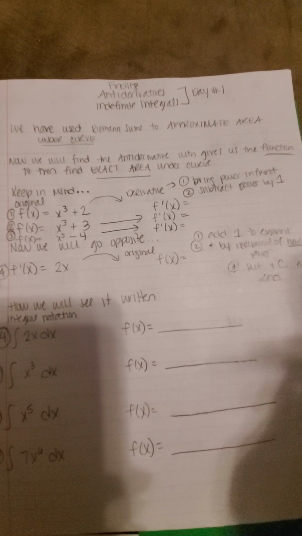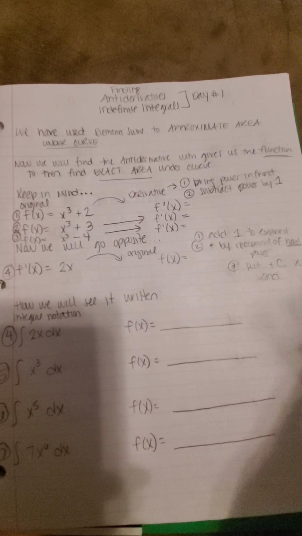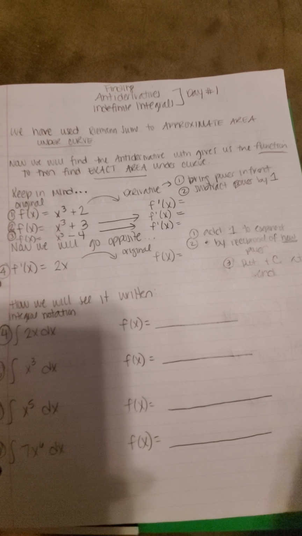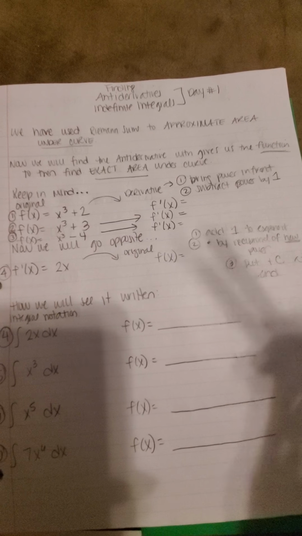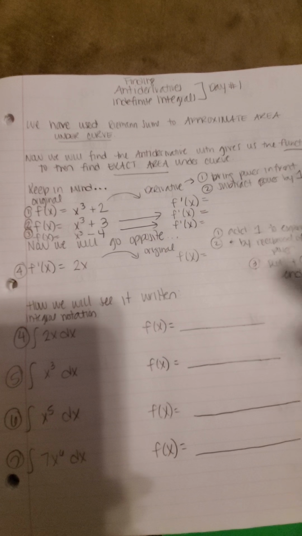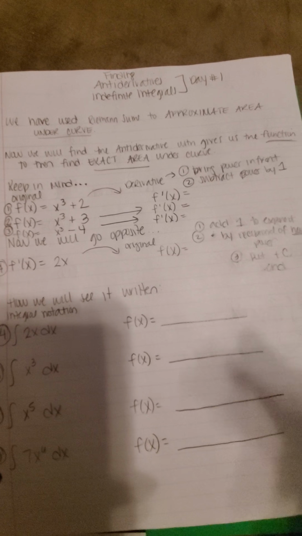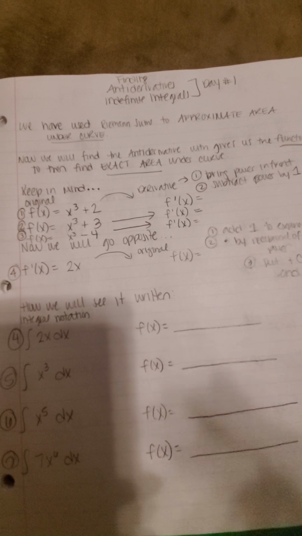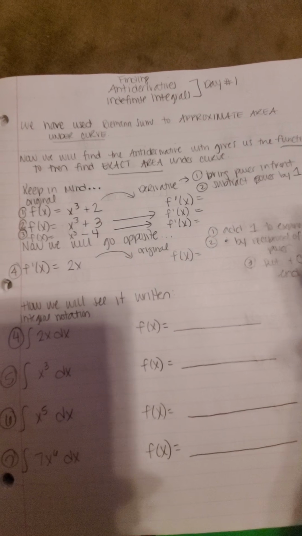Today, our main goal is just to basically use the power rule backwards. What that means is, if we go back to when we first started derivatives and you were like, oh my goodness, I'm never going to get this, you've gotten so much better at this. It's going to be the same type of idea.